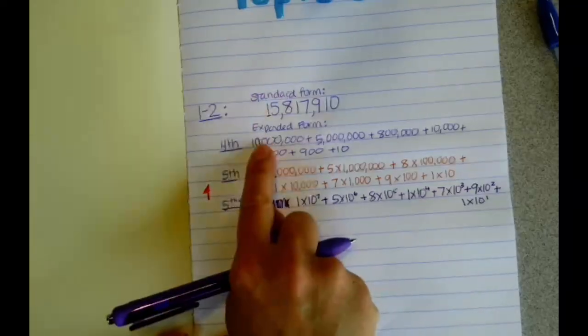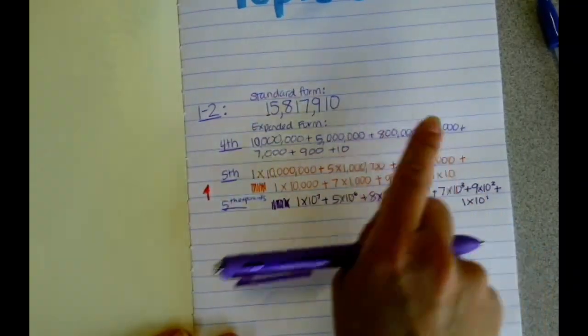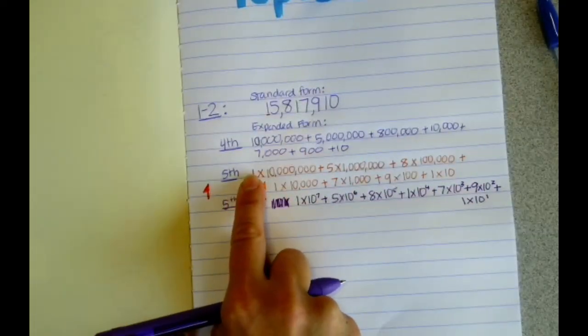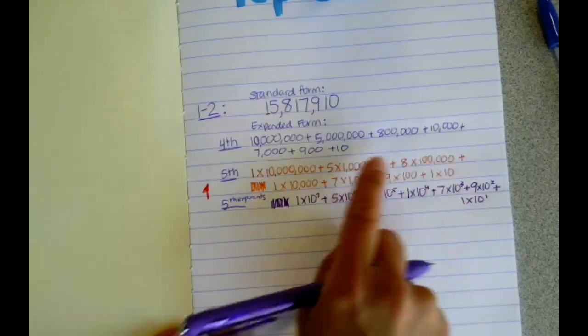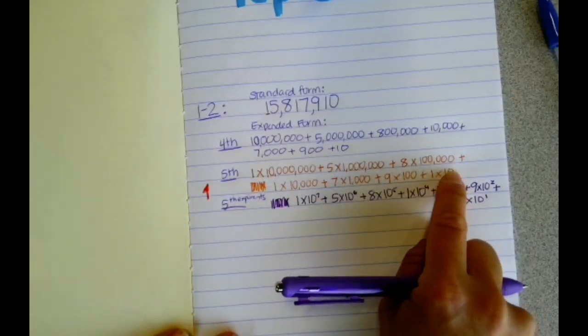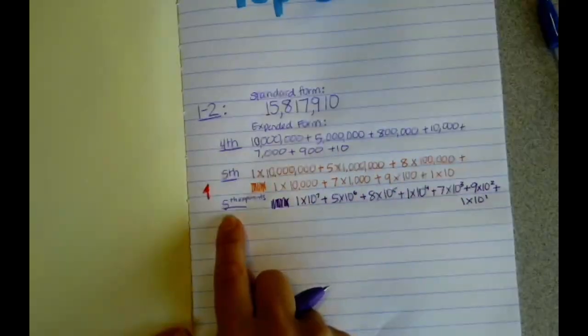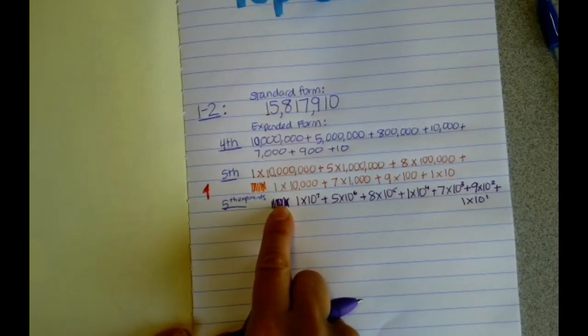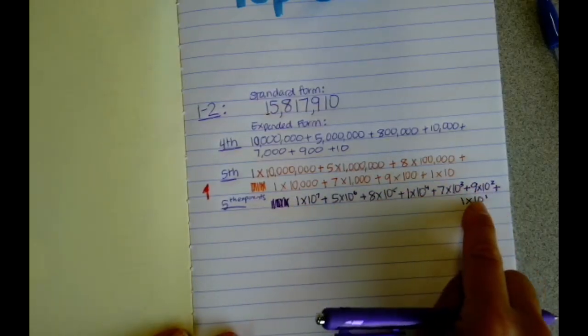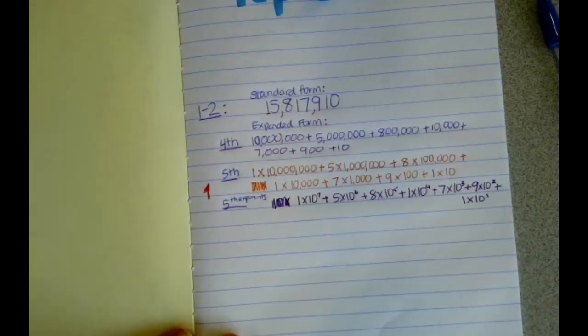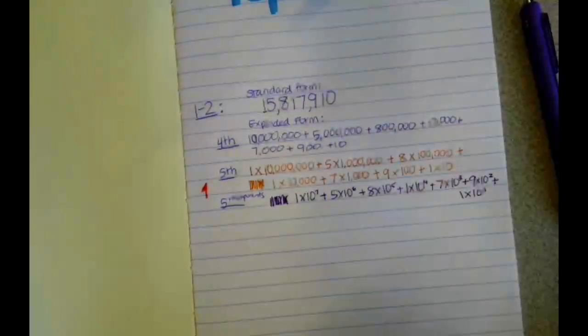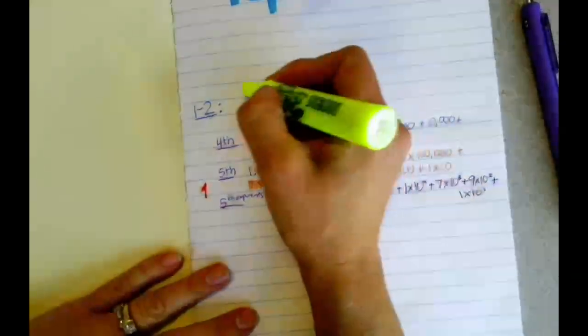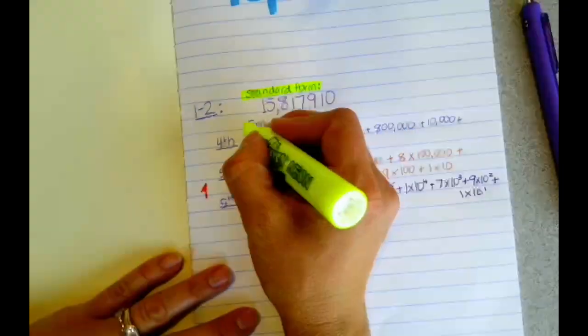So notice how my 4th grade way in blue is pretty long. The 5th grade way in orange breaks out the digit and multiplies it by the place value so that I can show you how to write it in 5th grade with exponents. And without this mistake, I would have been able to just fit it on one line. Whew, that was a lot. So far, standard form, expanded form.